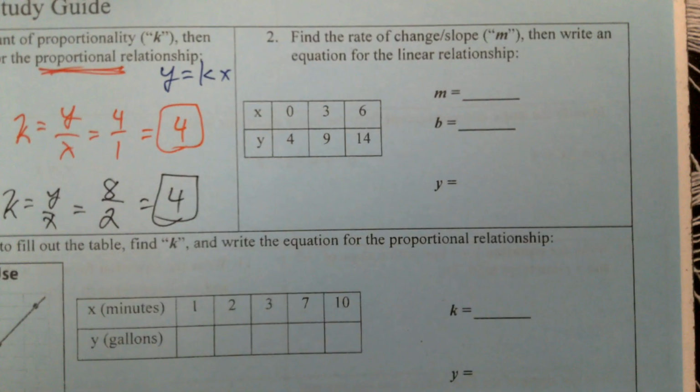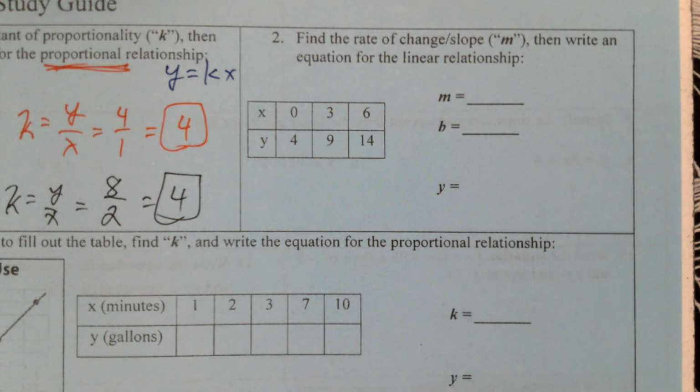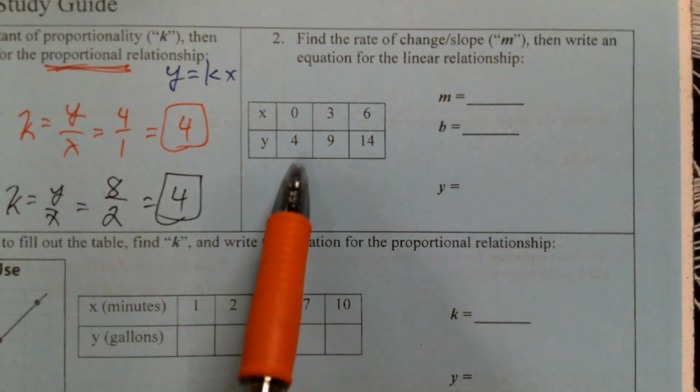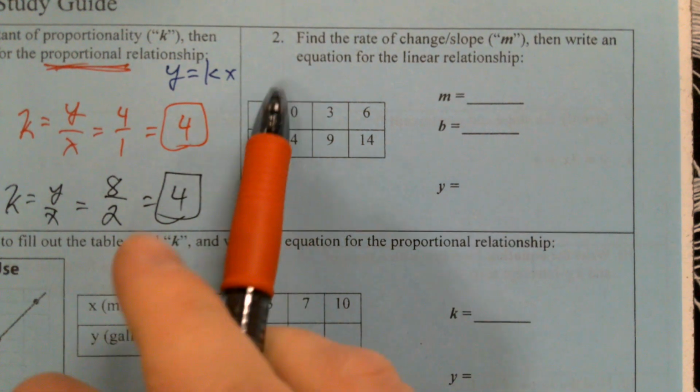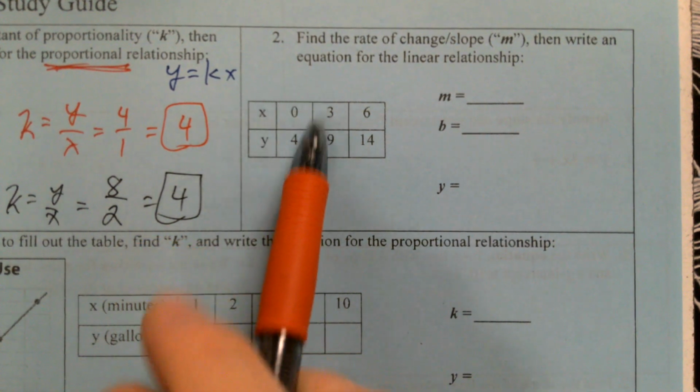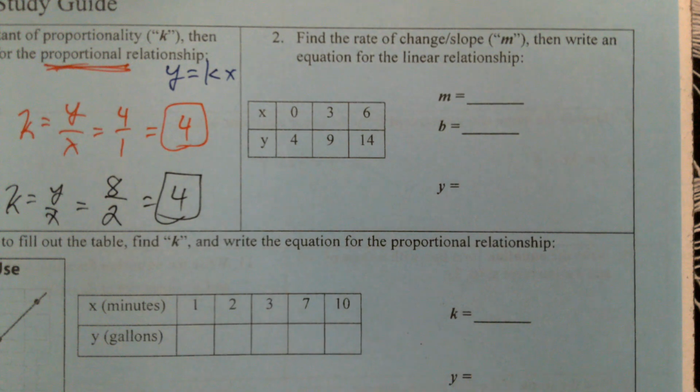Over to number 2. Similar but different, because now this is a non-proportional relationship. We can see in this very first point that we don't pass through the origin. If we did, we'd see 0, 0. Right, but we see 0, 4 instead. So we're going to find the rate of change, that's just a fancy term for slope, and write the equation of the line.